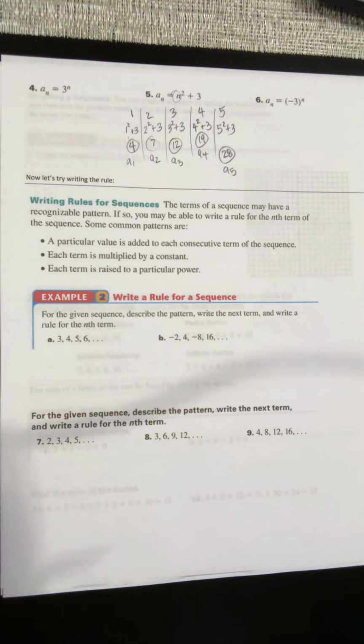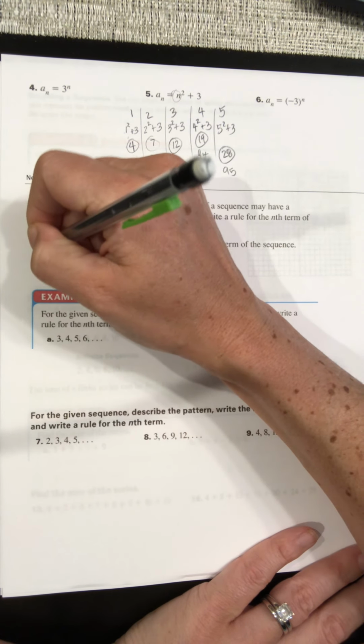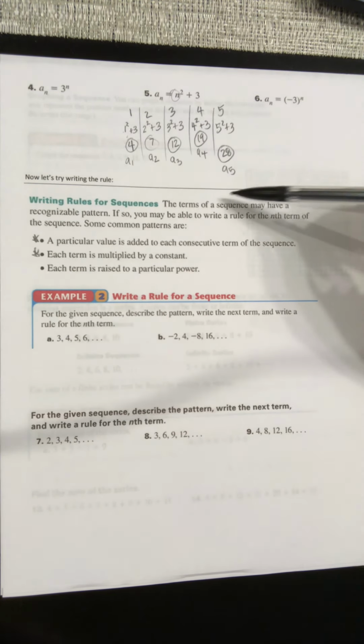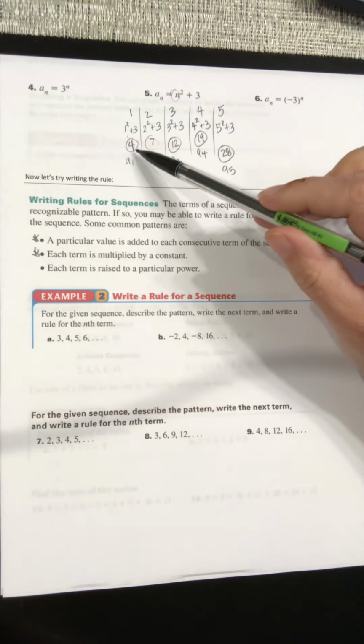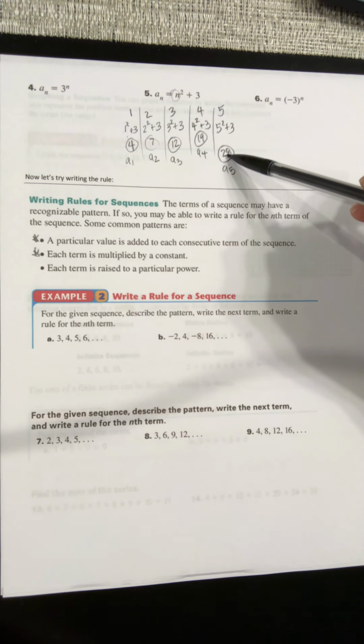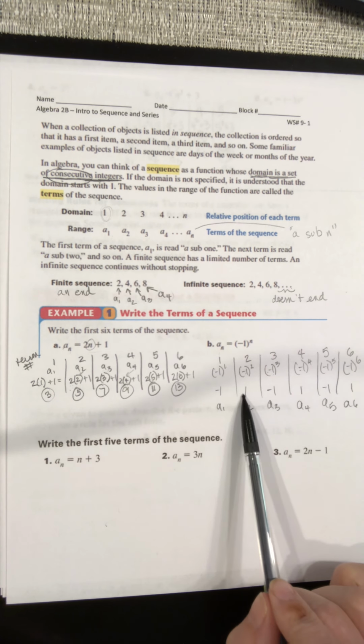Eventually we're gonna write those rules. Oh, look at that. Now let's try writing a rule. So we're gonna write this in a sub n like format, okay? Here's the ones that I want you to look at, okay? We're gonna focus on these two, okay? So writing a term, right? Terms of a sequence may have a recognizable pattern. So these should have patterns, okay? This one's a little bit harder to see, okay? But if you look at these guys, right, there's definitely a pattern here.